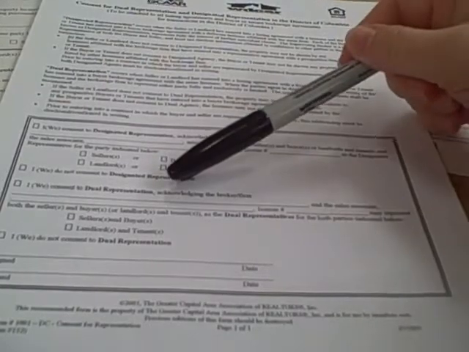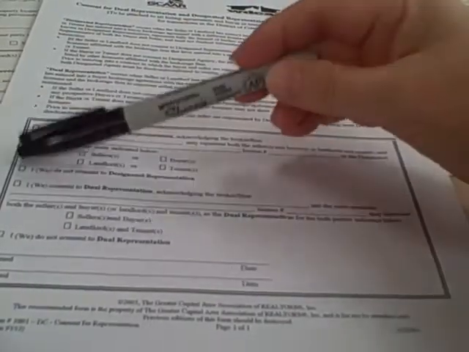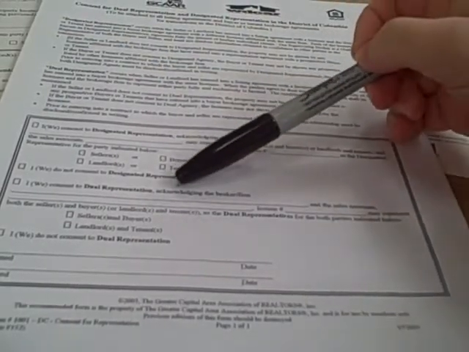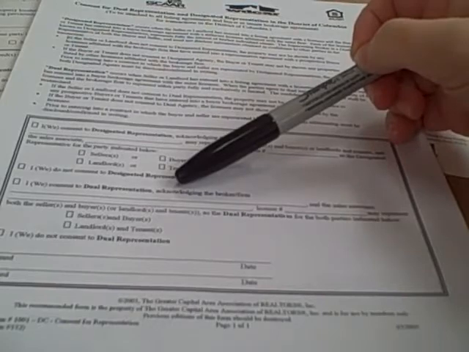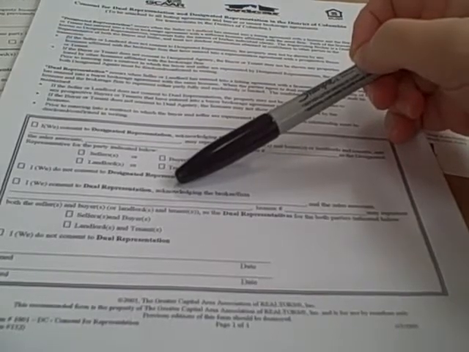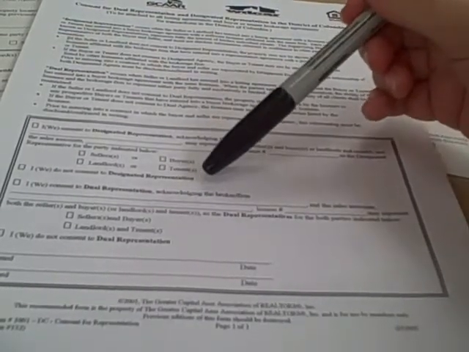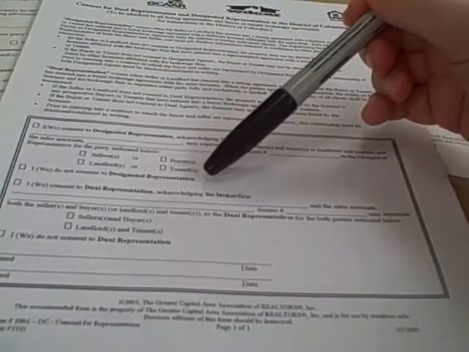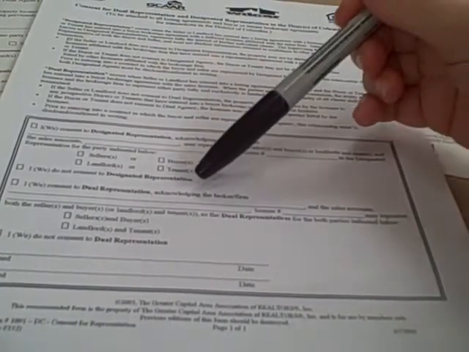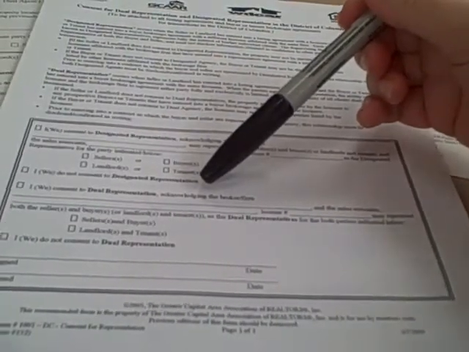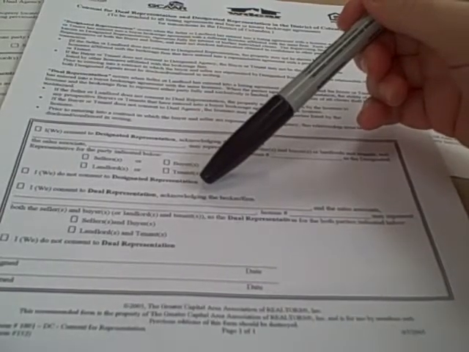If the buyers do not consent to this, then you check that they don't do that, and you should not be showing listings that are listed within your company, because it's going to be very hard, or impossible, for you to represent your client and your brokerage to represent the client on the other side.